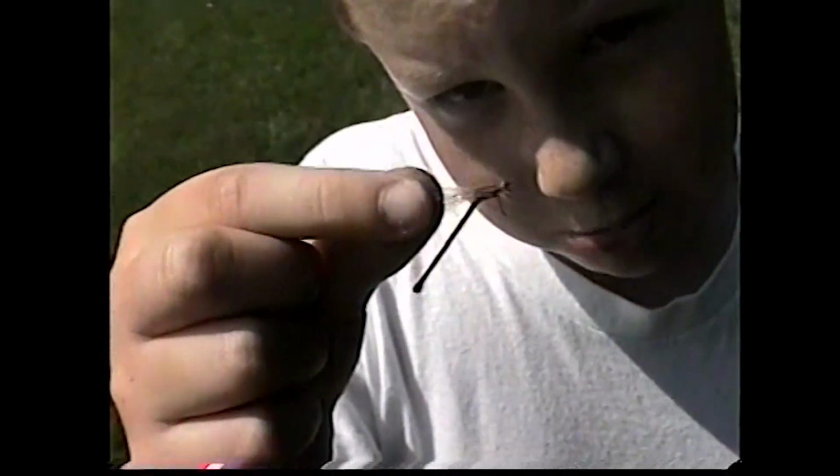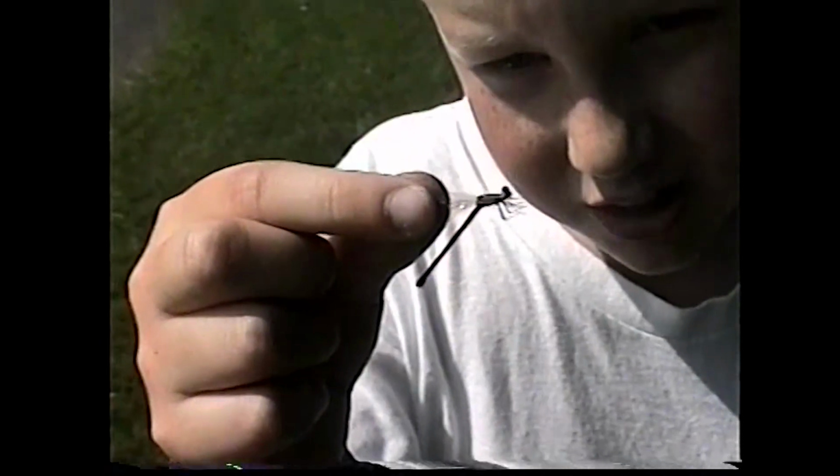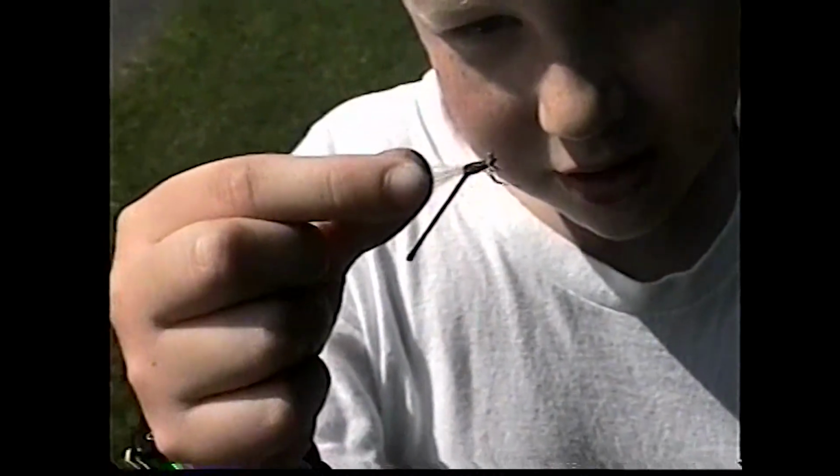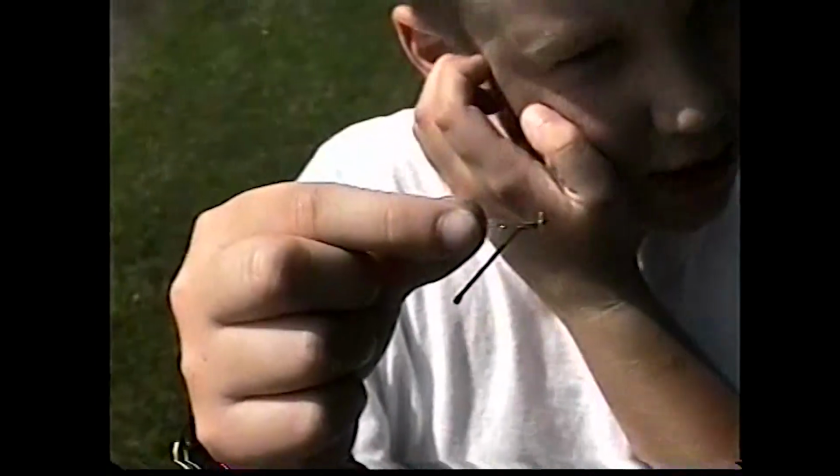This is a damselfly, a relative of the dragonfly. Damselflies and dragonflies hover above water and swoop down. They are the fastest flying insect in the world. They prey upon other insects like mosquitoes. They are very good predators.